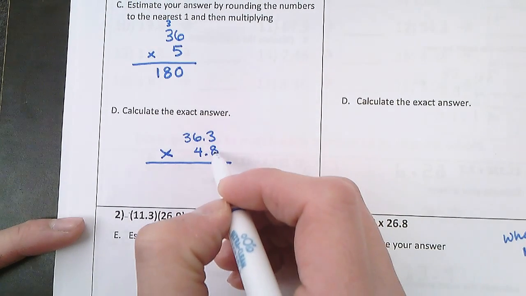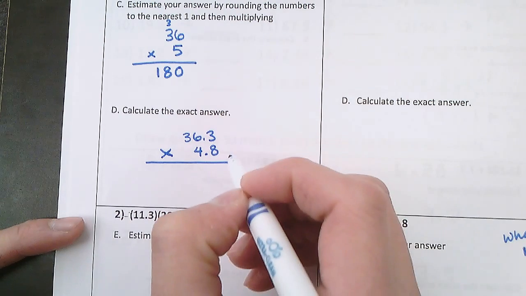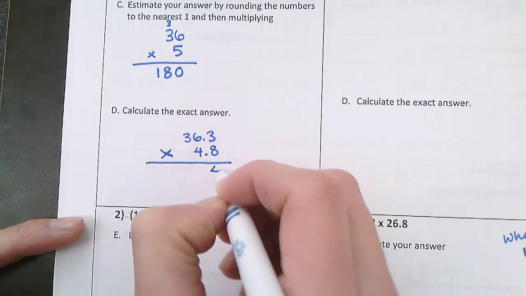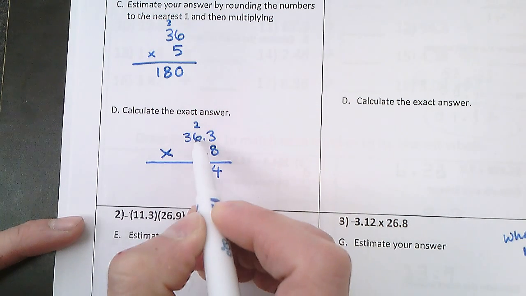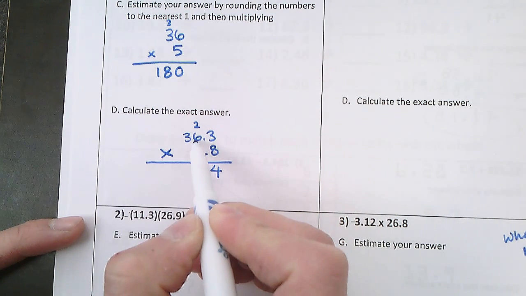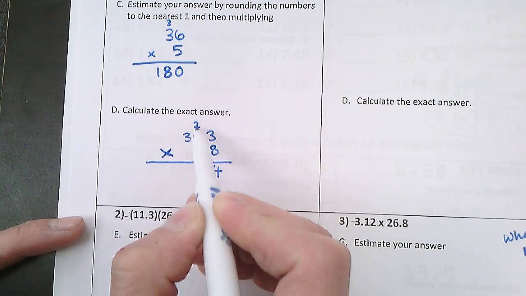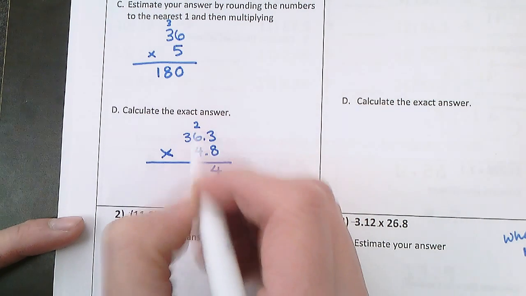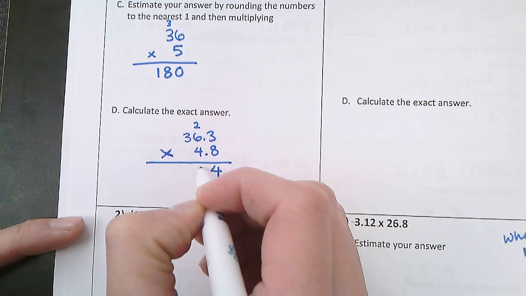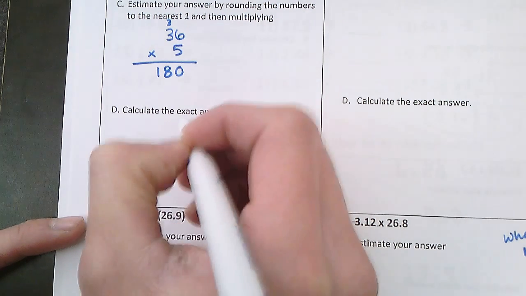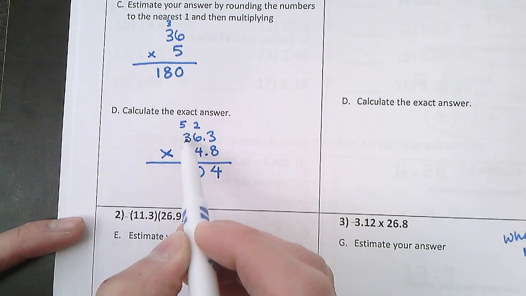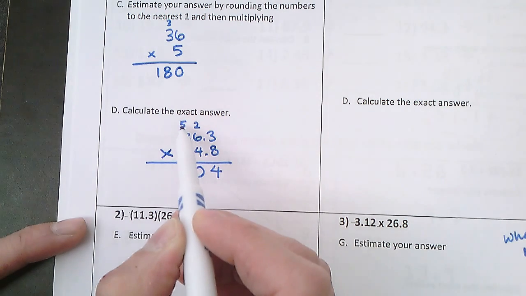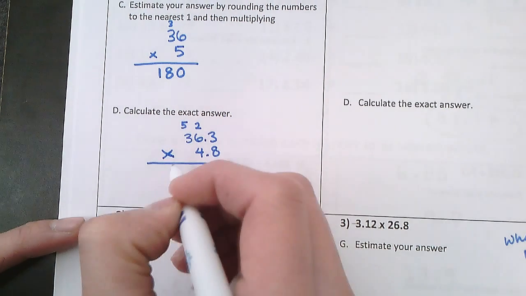Starting with the 8 here, 8 times 3 is 24. So we'll put a 4 here, carry the 2 over here. 8 times 6 is 48, and then we'll add the 2 that we carried over, so 48 plus 2 is 50. So we'll put a 0 here, carry the 5 over from that 50. And then 8 times 3, again, is 24, plus the 5 we carried over, 24 plus 5 is 29.